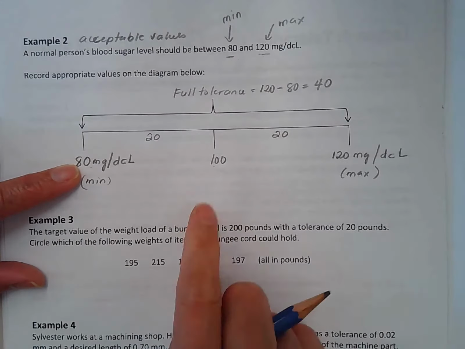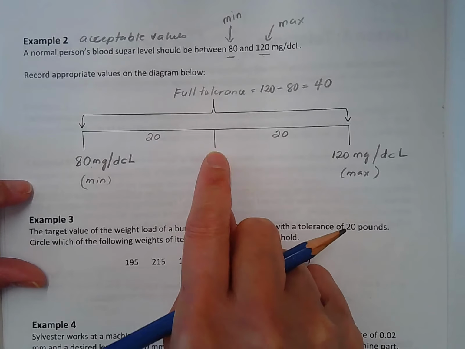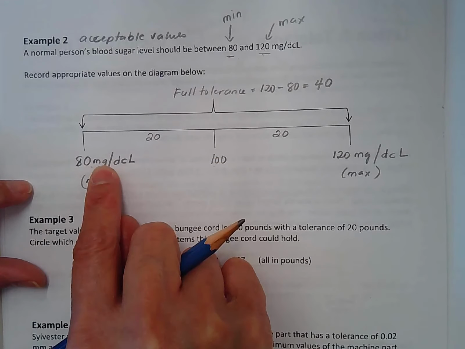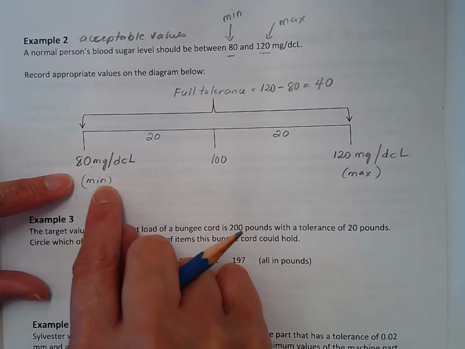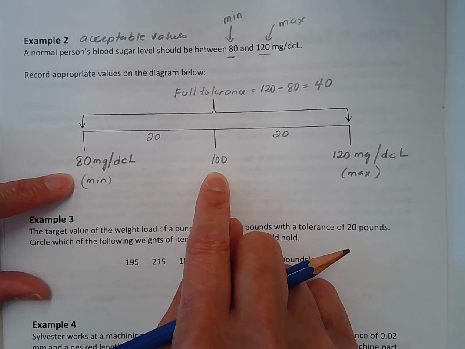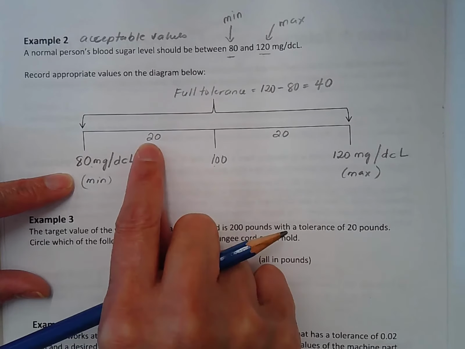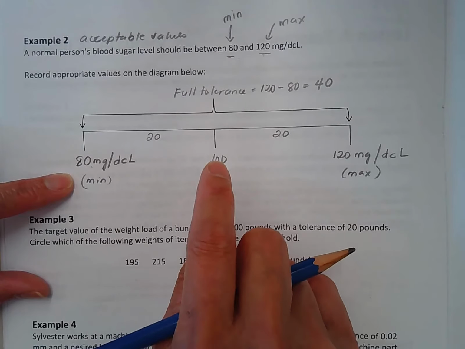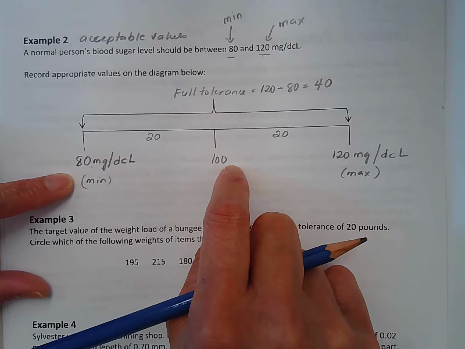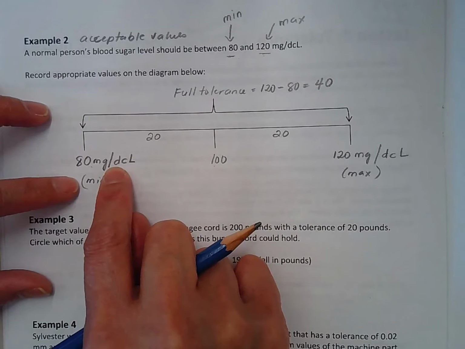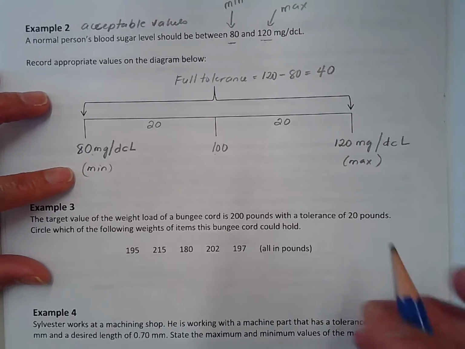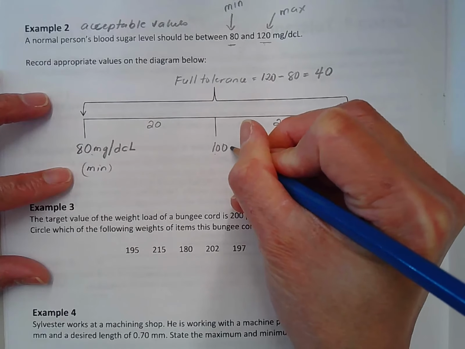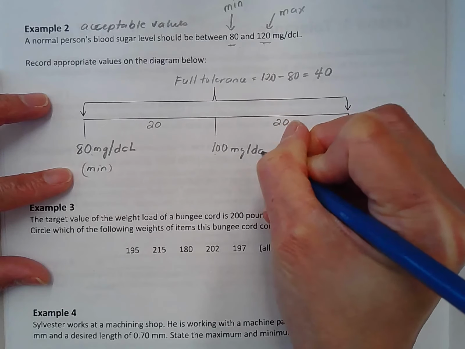From the target to go to the minimum, you subtract 20. Let me repeat that. Minimum to the target, you add the 20. From the target to the minimum, you subtract 20. So 100 milligram per deciliter.